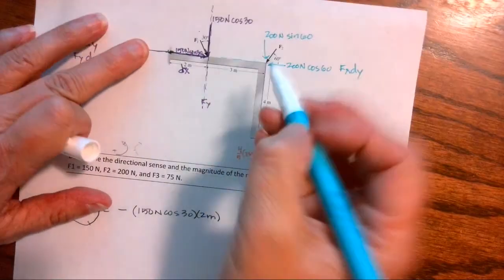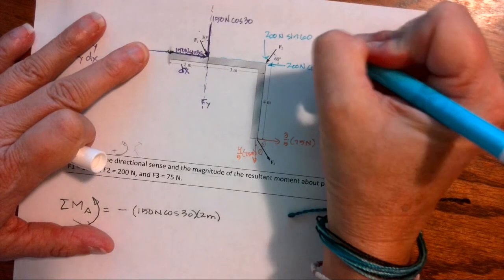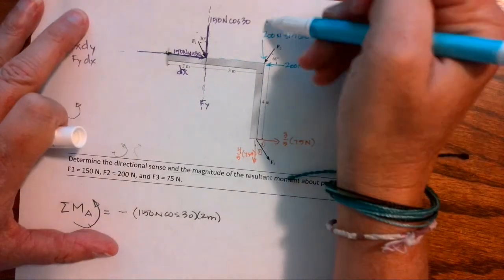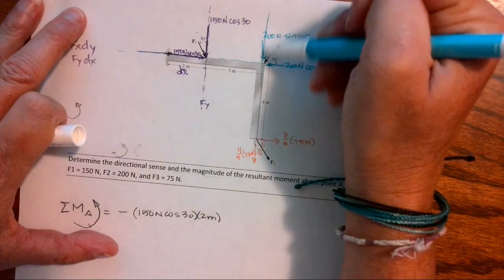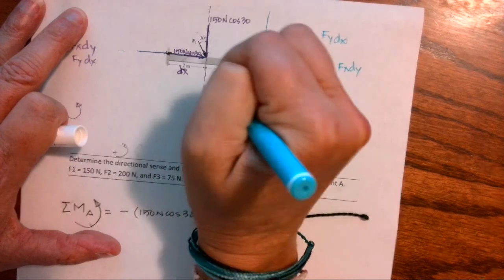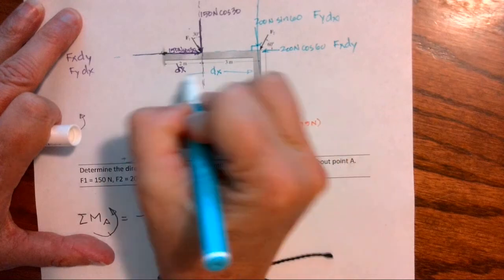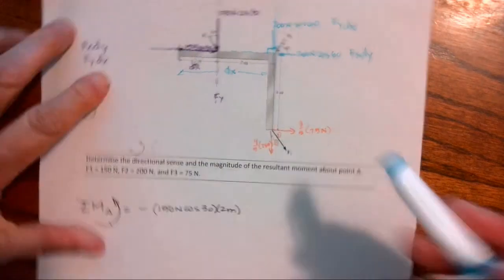It's running right through that point. Now I have an Fy, so I'll need a dx. Looking along my vector line, perpendicular, that's going to be this entire length all the way back. It is heading down.